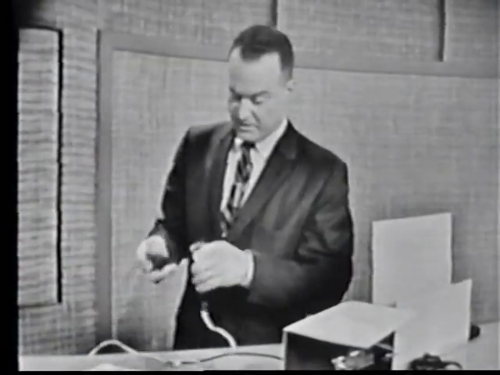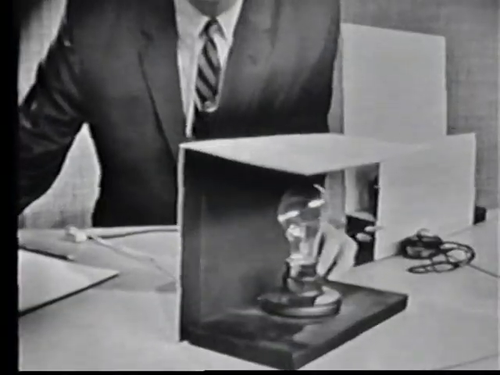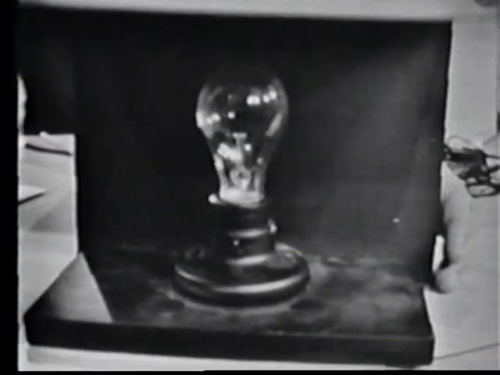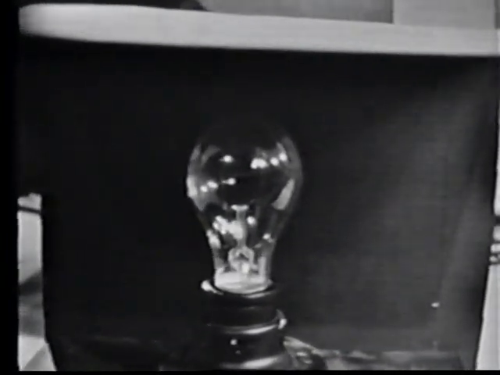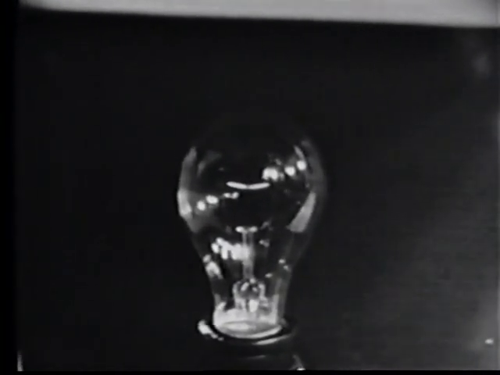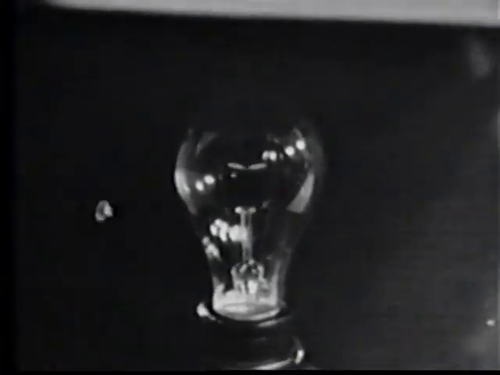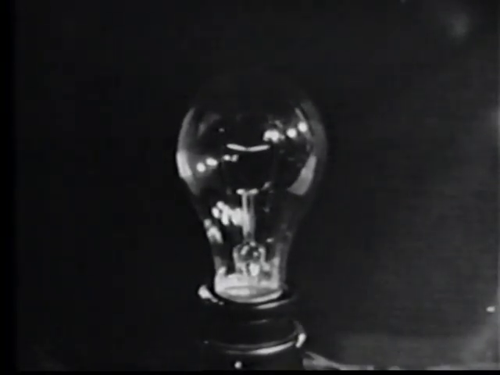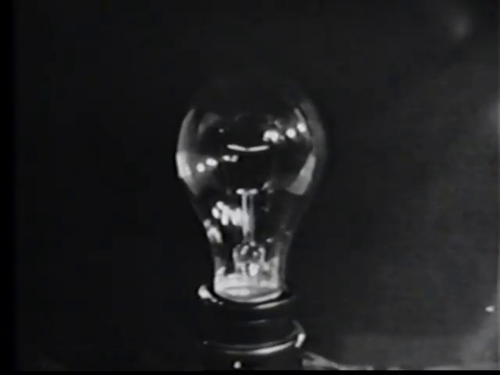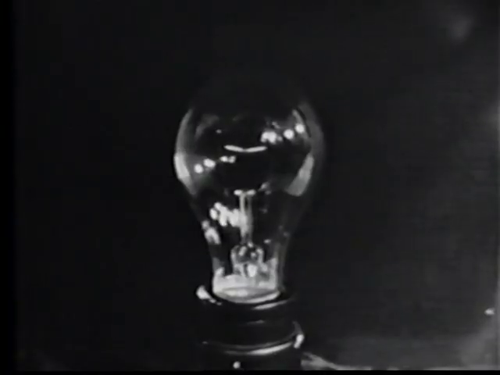Now I'm going to plug this light in and make it just ever so bright. And let's see if we can really examine the coil within the bulb. Now there we have, you notice it is a straight line, and this is really a spring of wire which goes straight, directly across the filament. Now this is the modern type bulb.